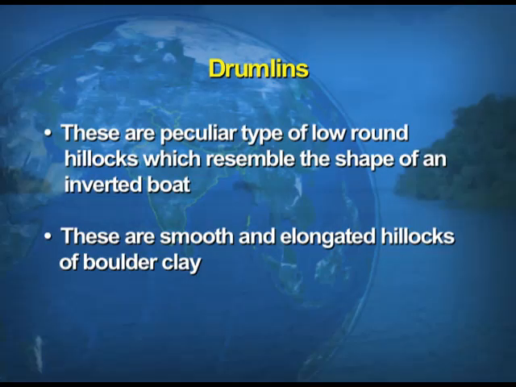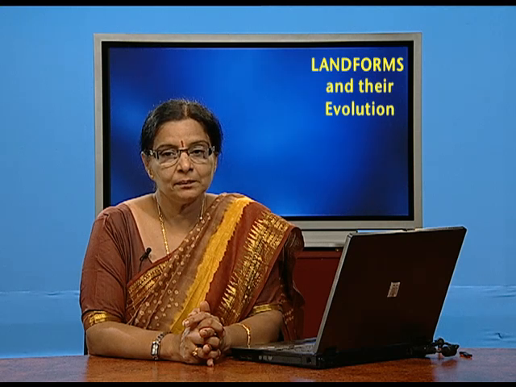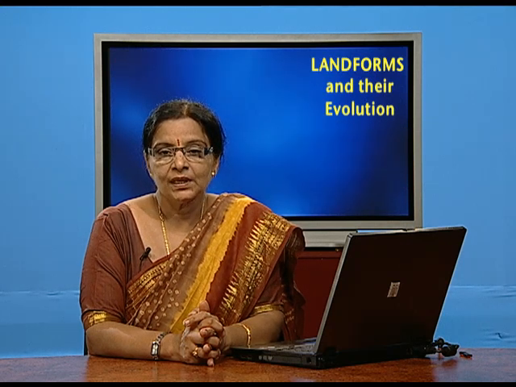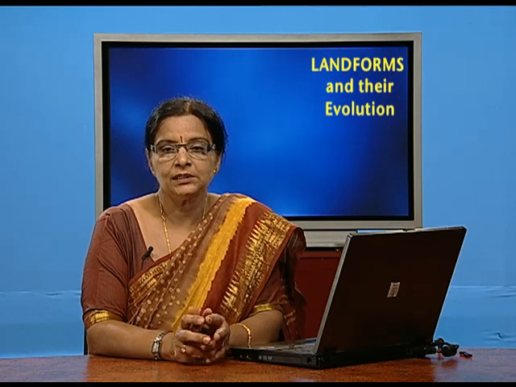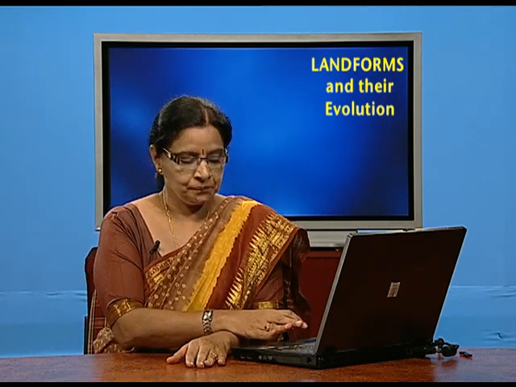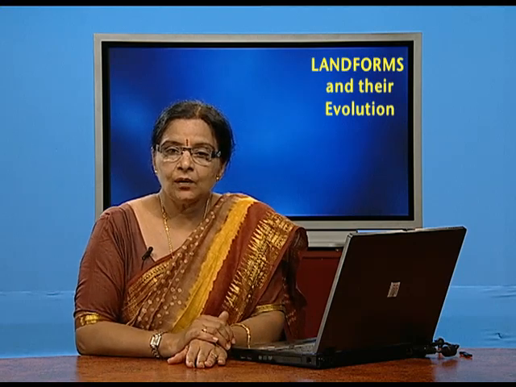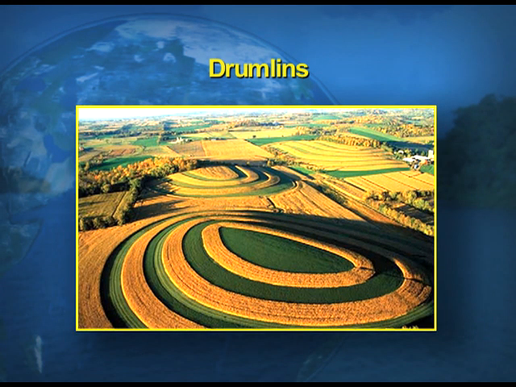Now, another feature is the drumlins. These are a peculiar type of low round hillocks which resemble the shape of an inverted boat. Children, inverted boat means a high area, but the height is not great. These are smooth and elongated hillocks of boulder clay. On your screens you can have a view of the drumlins which resemble an inverted boat, not very high, but a very smooth area.